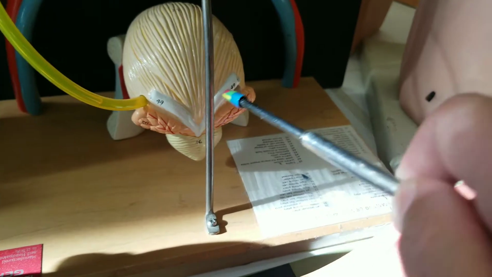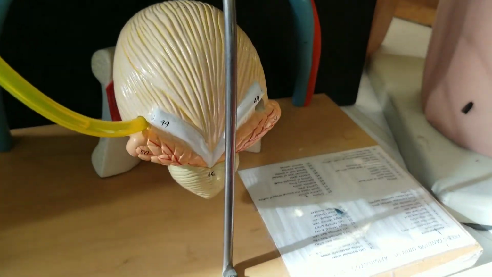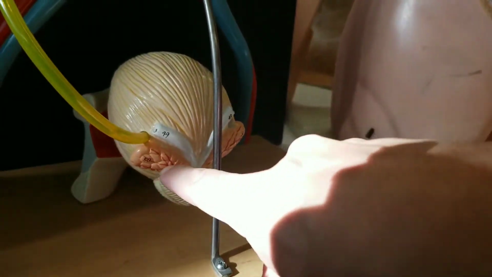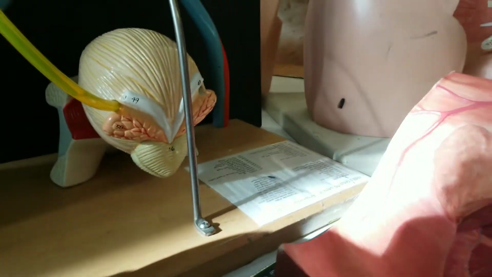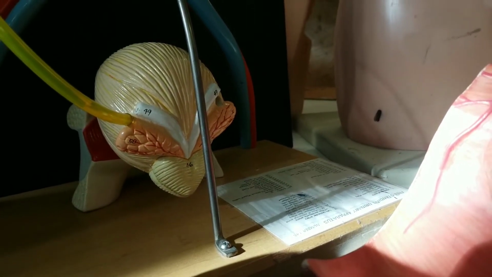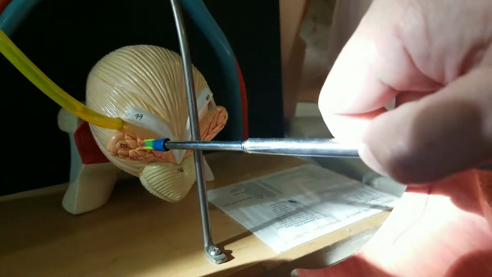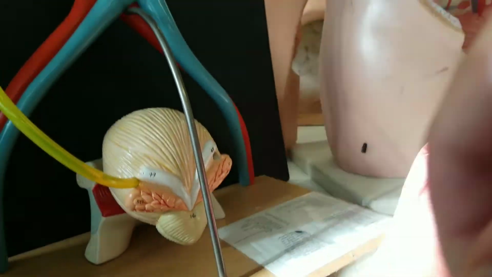These cutoff tubes are the ductus deferens coming from the epididymis and the testes. And down here is our prostate. These are seminal glands and prostate of the male reproductive system.